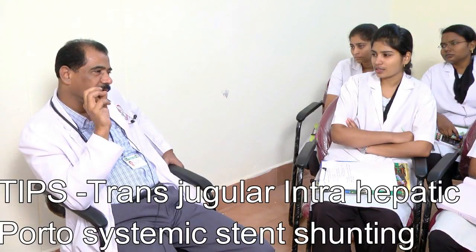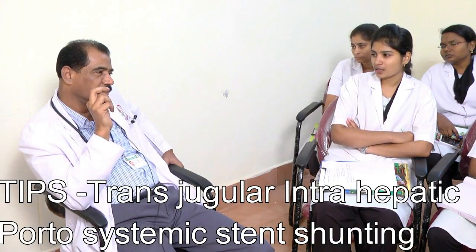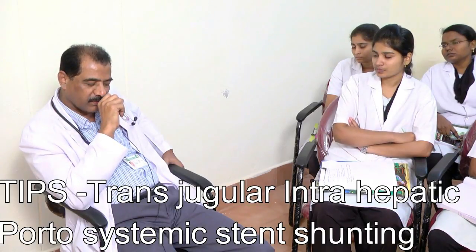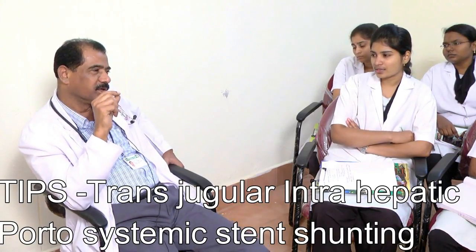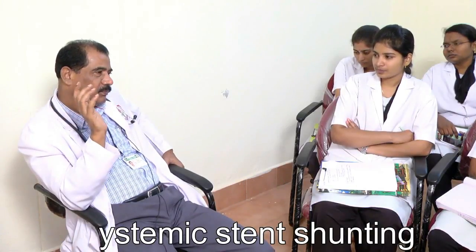Still sometimes they may not be responding. In such cases, we have to go for other things like the TIPS, transjugular intrahepatic portosystemic stent shunting. One of the problems with this is hepatic encephalopathy. Portosystemic shunting can cause encephalopathy.